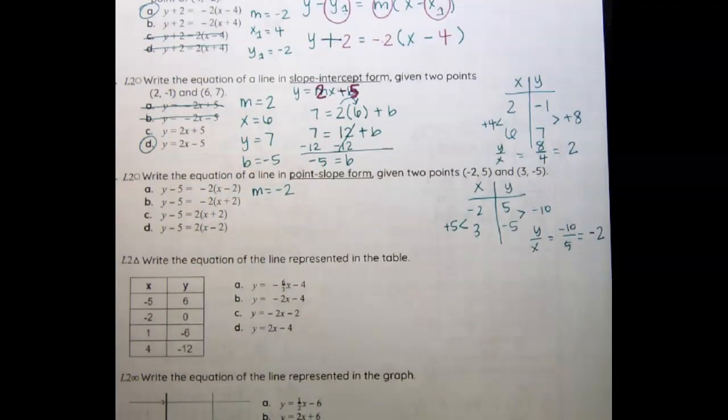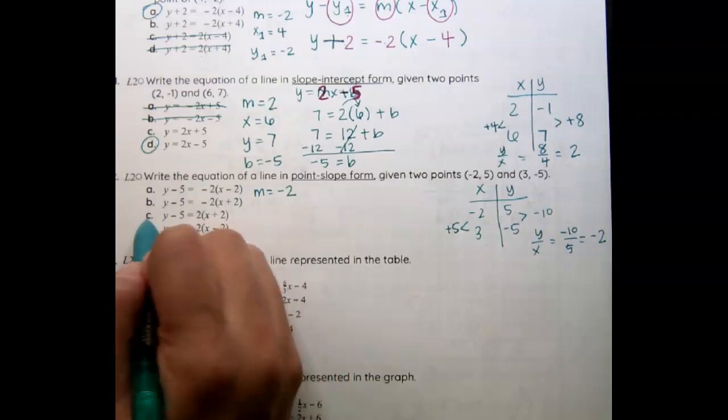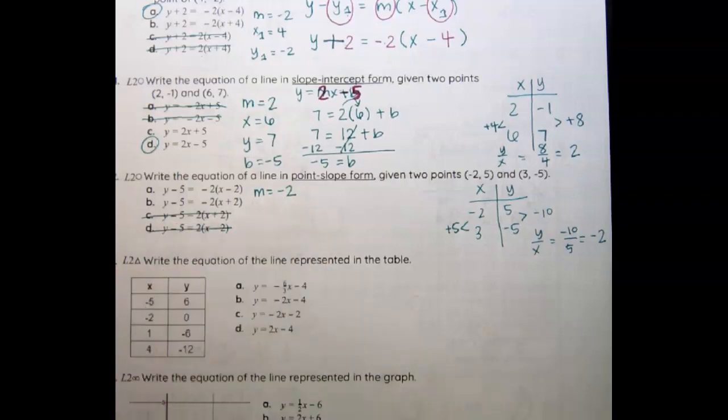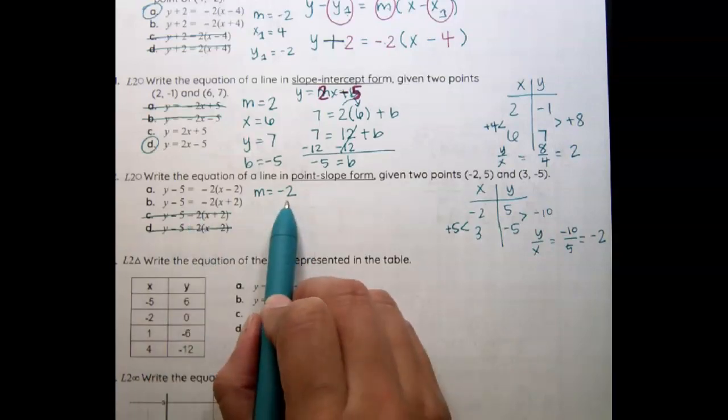Well, automatically, I should be able to eliminate 2 answer choices. Which ones are they? If you crossed out C and D, you are correct, because these both have an m, or slope, of positive 2. And my slope is negative 2.